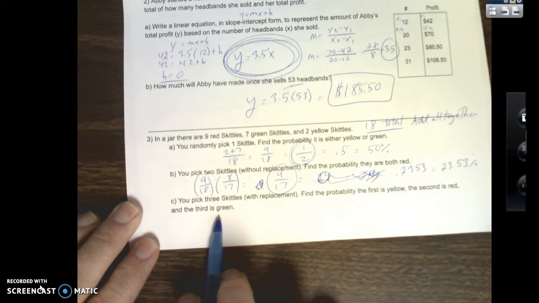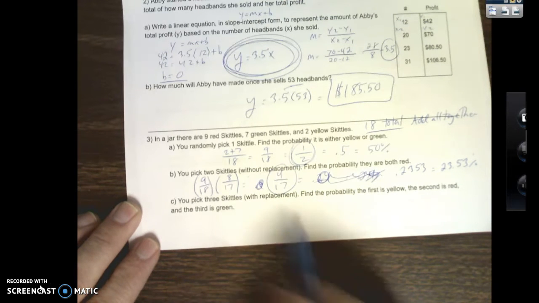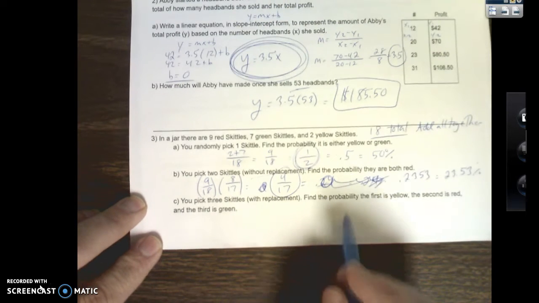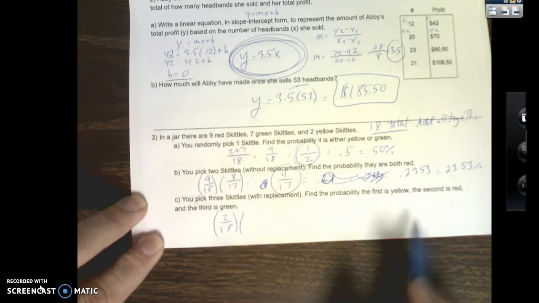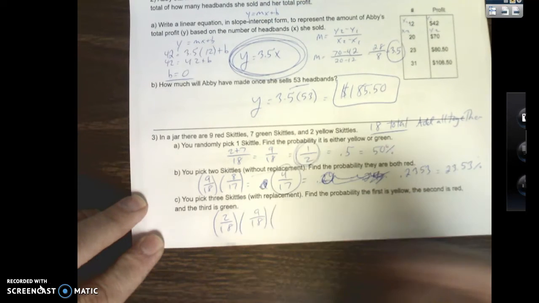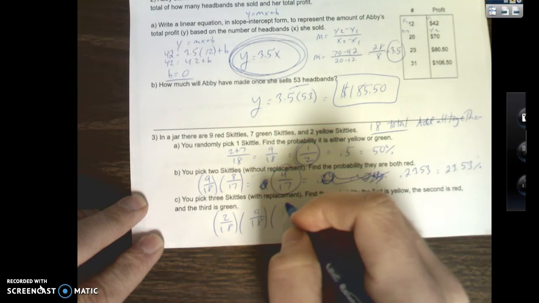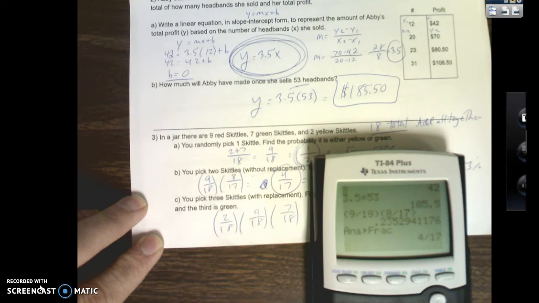All right, you pick 3 Skittles with replacement. Find the probability the first is yellow, second is red, third is green. Okay. Yellow would be 2 out of 18. Red would be 9 out of 18. And green would be 7 out of 18. So all of that, let the calculator do all of the work. 2 out of 18, 9 out of 18, 7 out of 18.